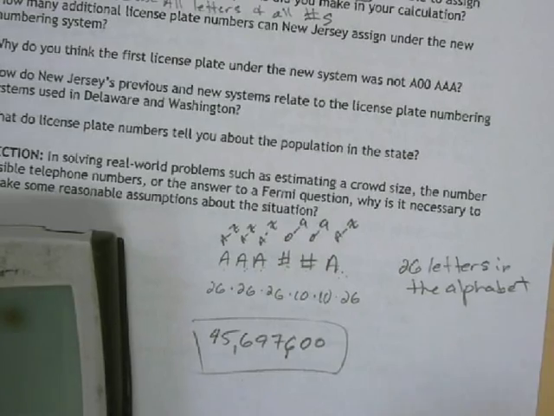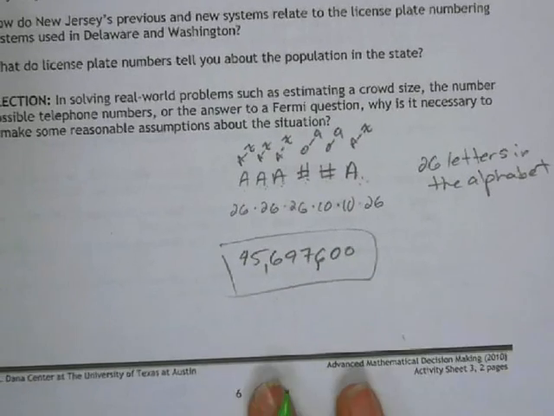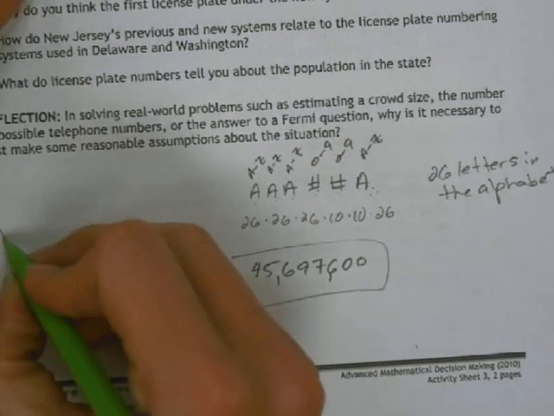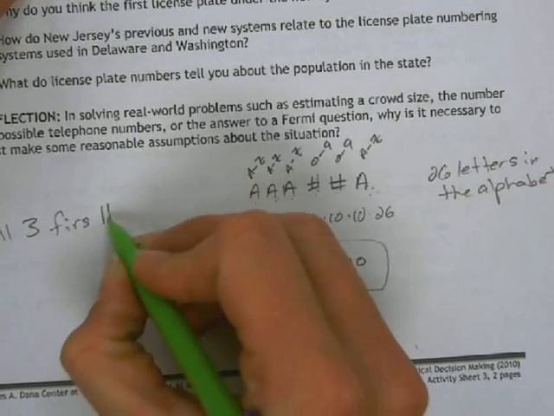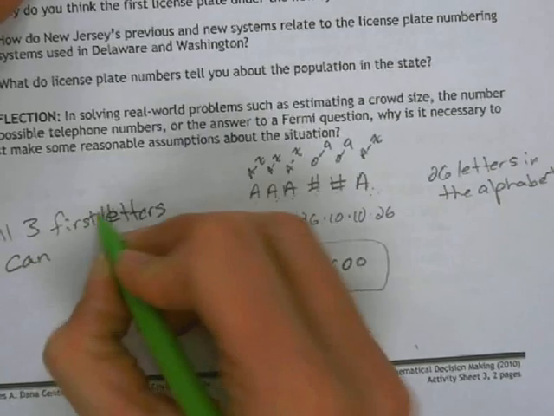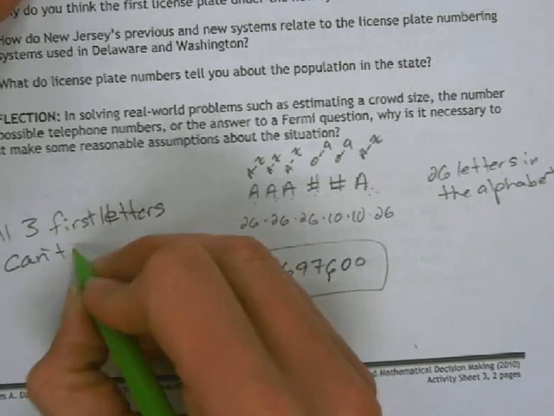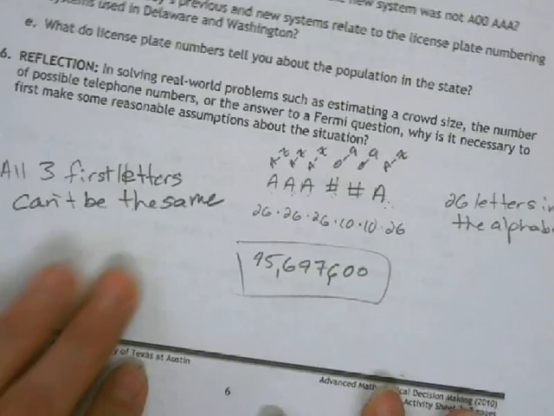So if they said, let's just make one up just to give you a little extra. So let's just say that they claim that all 3 first letters can't be the same. Okay, so let's say that that's their rule. That's one of their rules. So all 3 first letters aren't allowed to be the same.